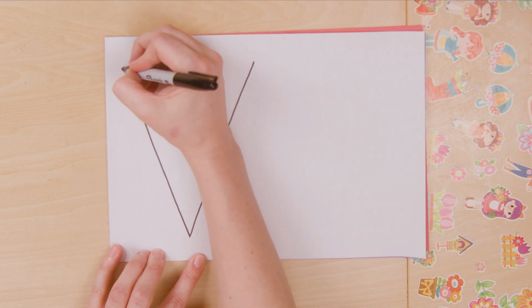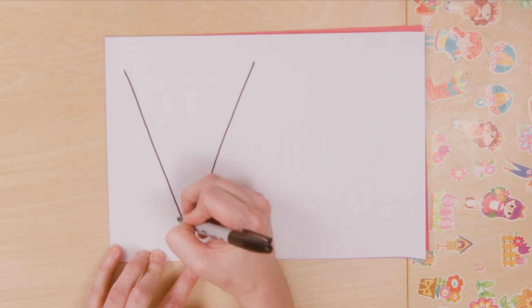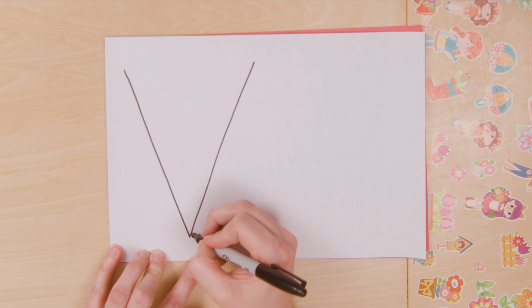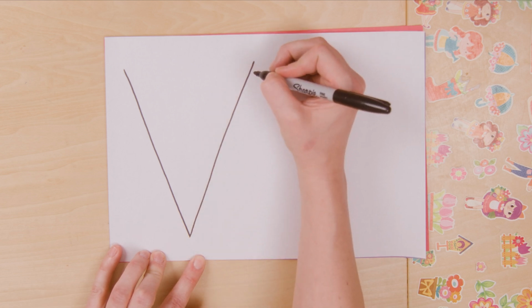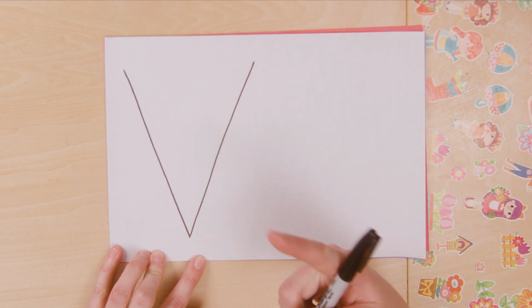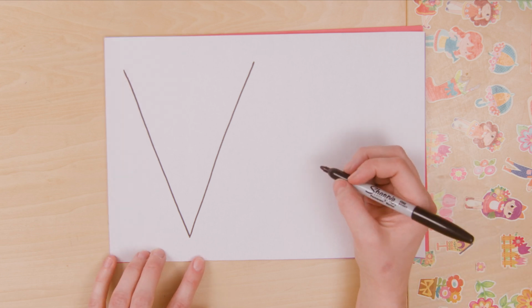Try it with me. Start at the top, come down on an angle, and then from there, go up on an angle. Yeah, capital V.